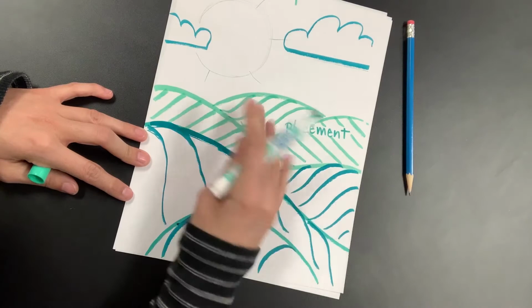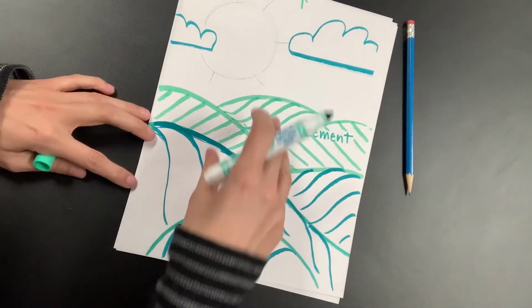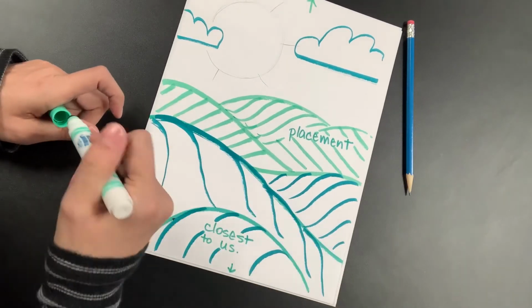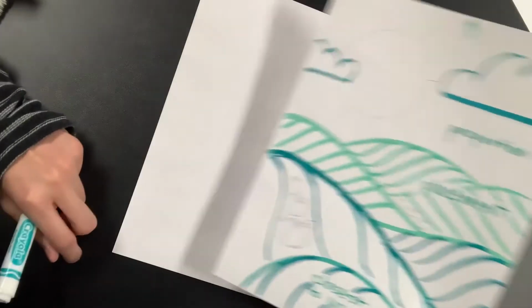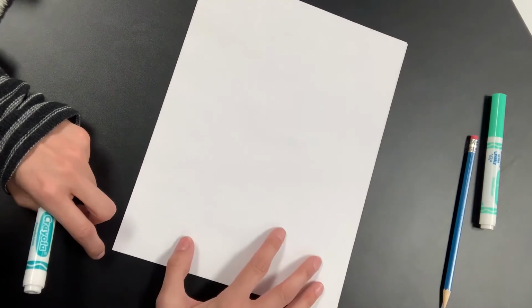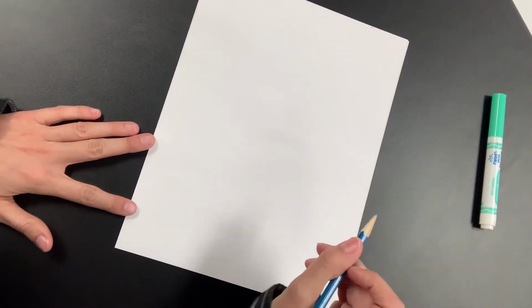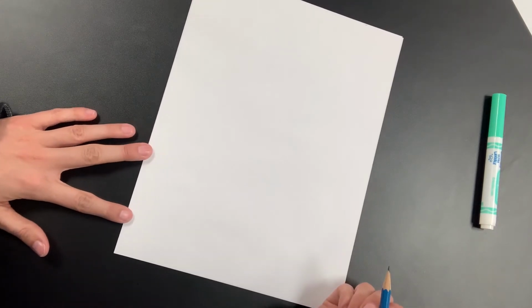So when I end up coloring it, these ones are not going to be as dark in color as the ones that are close. Okay, let's put this off to the side. We've got another sheet here. I want you to use your pencil so that if you make a mistake, you can easily erase.